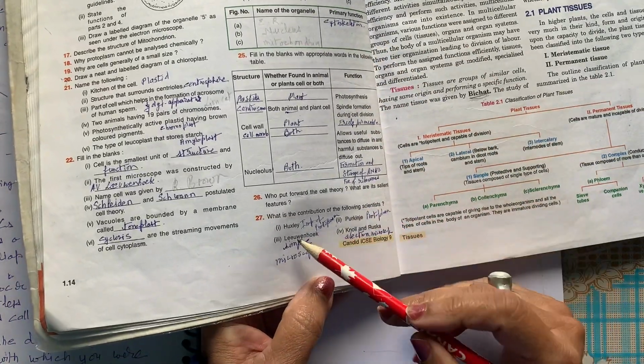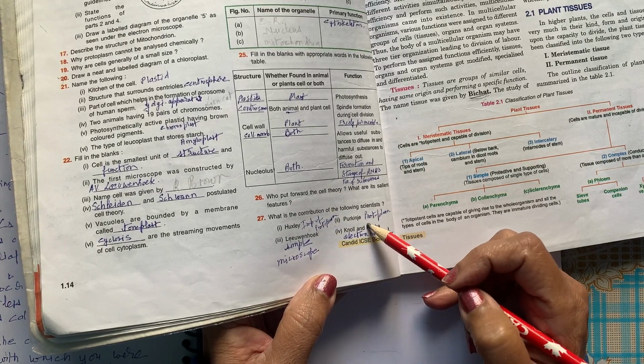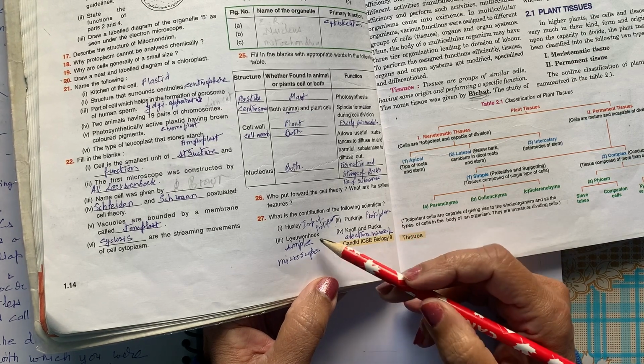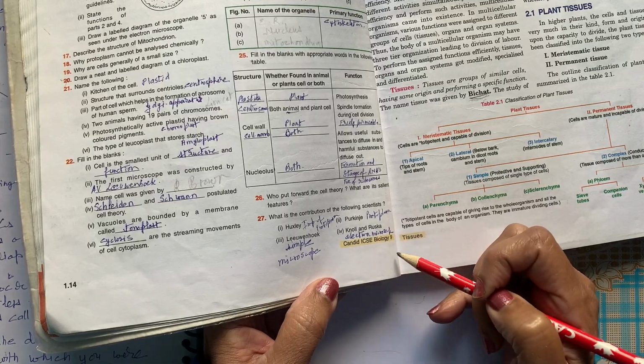Contribution, Huxley, he told the importance of protoplasm. Purkinje, he coined the term protoplasm first. Leeuwenhoek, he discovered simple microscope. Ernst Ruska, he discovered the electron microscope.